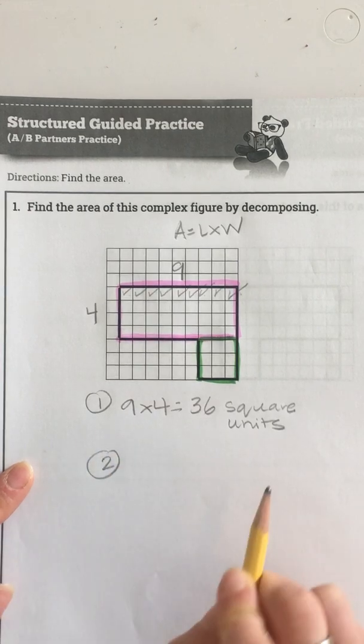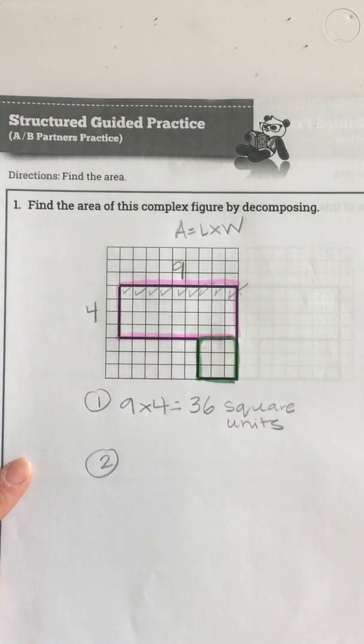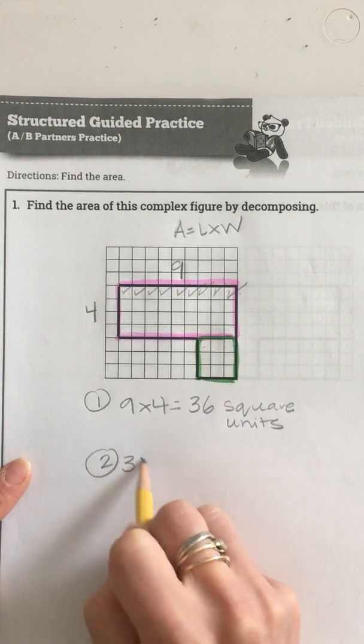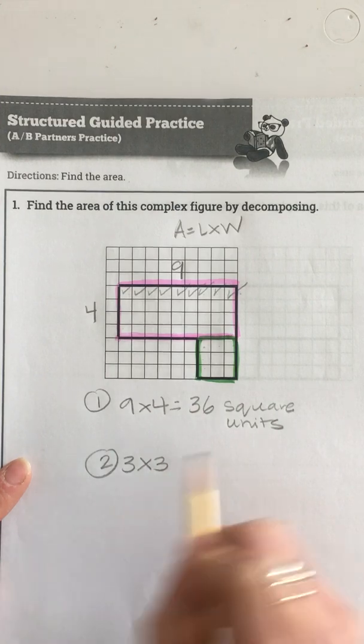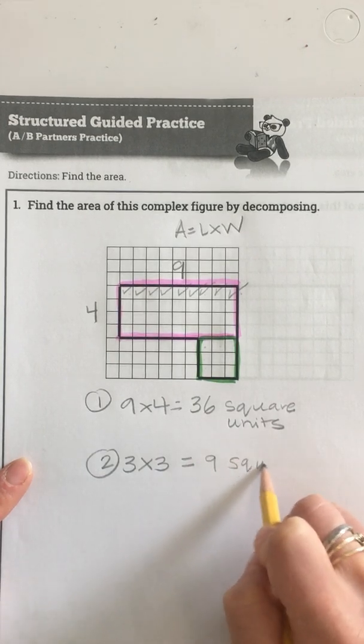My second rectangle, let's go ahead. I want you to do it on your own. You should have gotten a length of 3 and a width of 3, which means that this is a square if all the sides are the same. 3 times 3, tell me in 3, 2, 1, 9 square units.